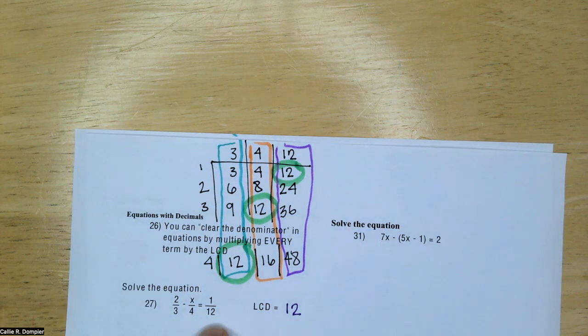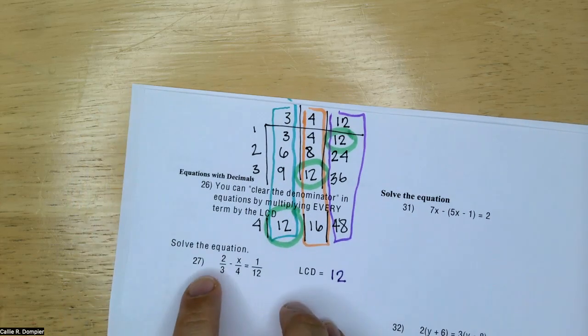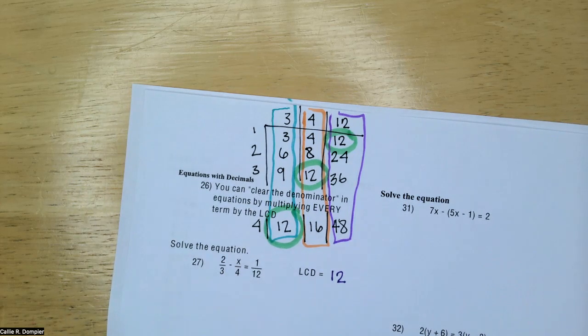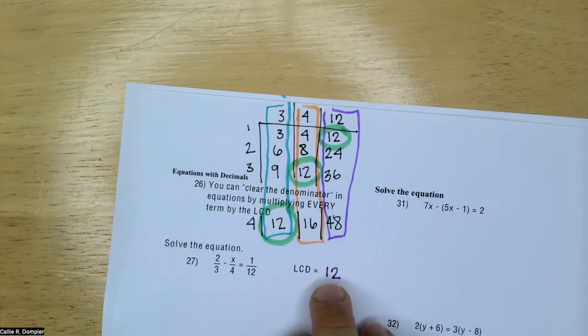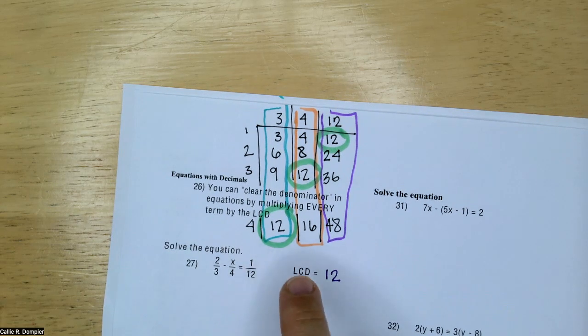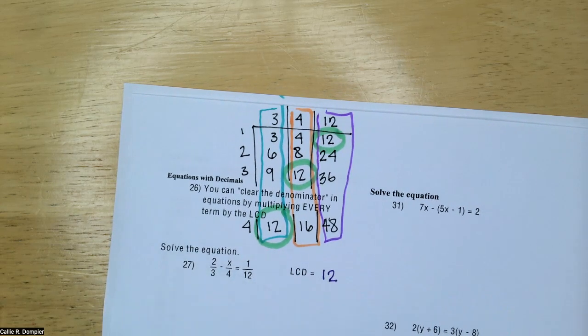Or you can take the biggest number and say, can I divide it by 4? Yeah. Can I divide it by 3? Yeah, right? Or you can multiply them all together. 3 times 4 is 12, right? And then 12 times 12 is 144. So one of the multiples is 144, but it's not the smallest one, okay? If I multiplied everything by 144, I would then have to go back and simplify my fraction a lot because that number is way bigger than 12. So you want to find a number that you can divide 12 by, you can divide 4 by, and you can divide 3 by, okay?